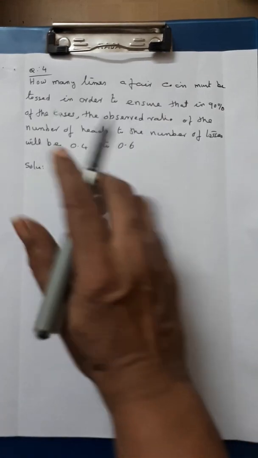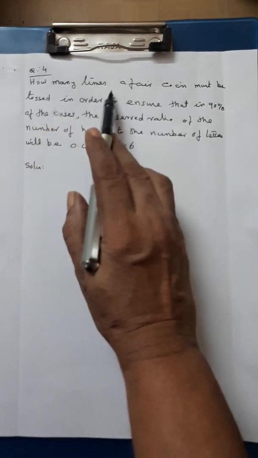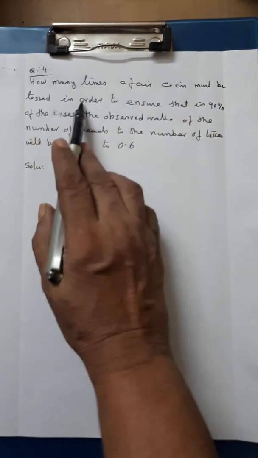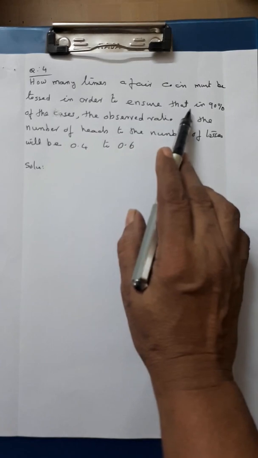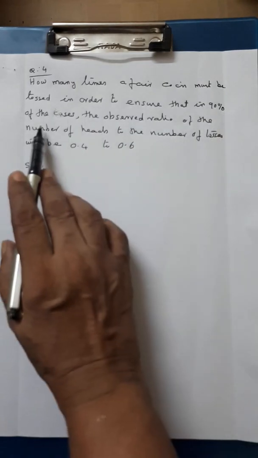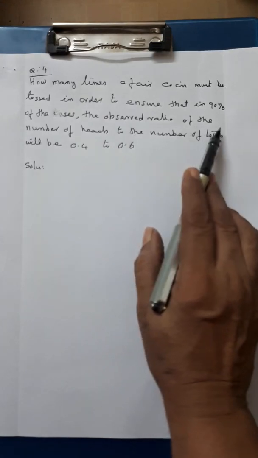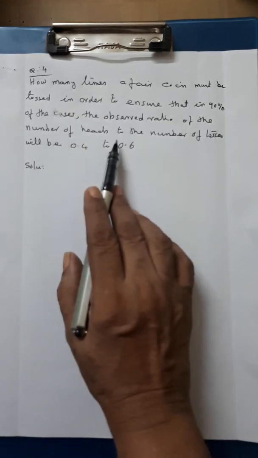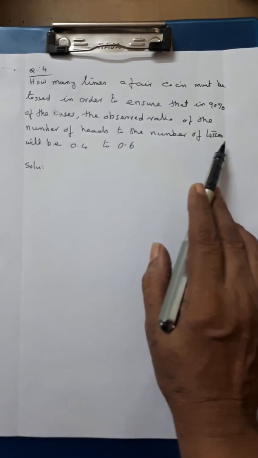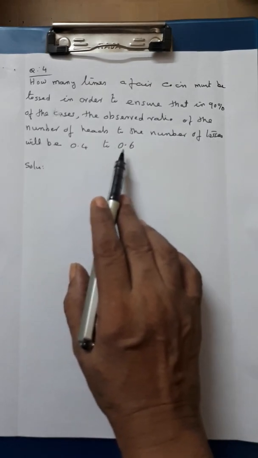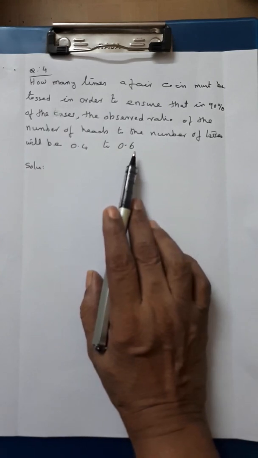Now let us discuss this problem. How many times must a fair coin be tossed in order to ensure that in 90% of the cases the observed ratio of the number of heads to the number of tosses will be 0.4 to 0.6?